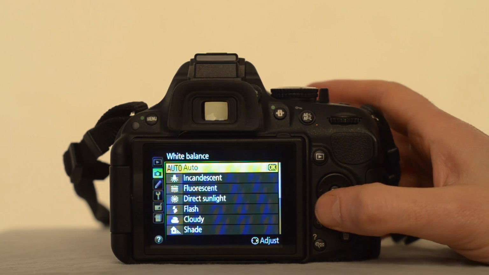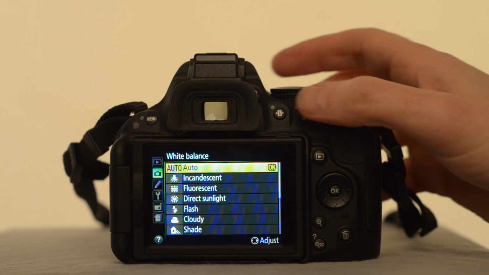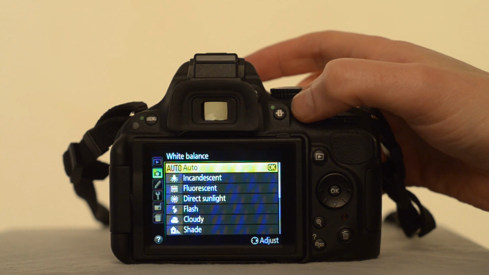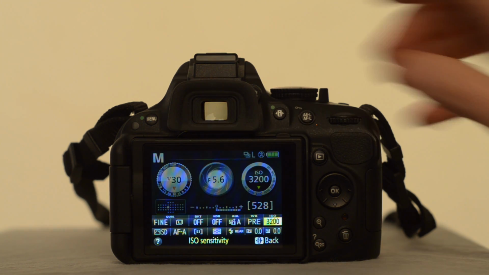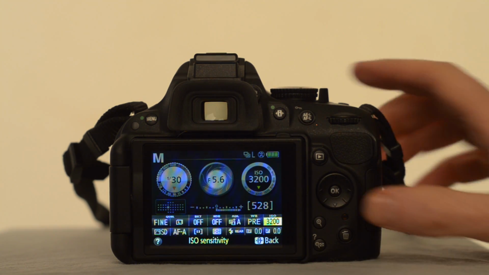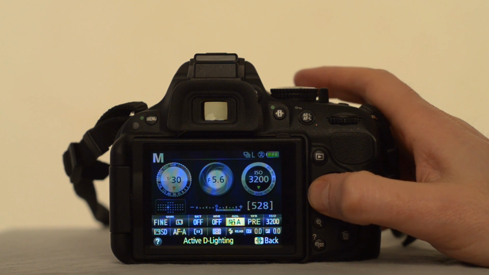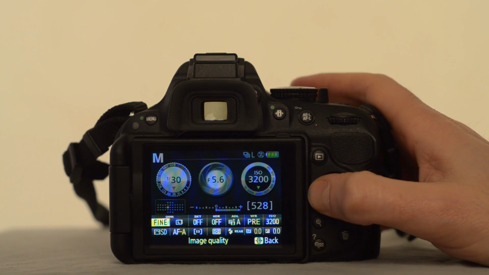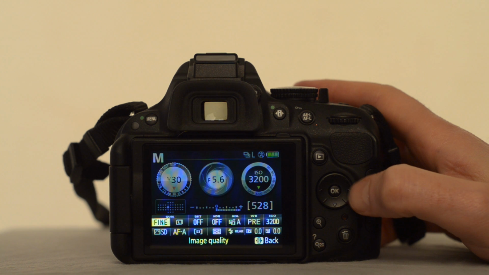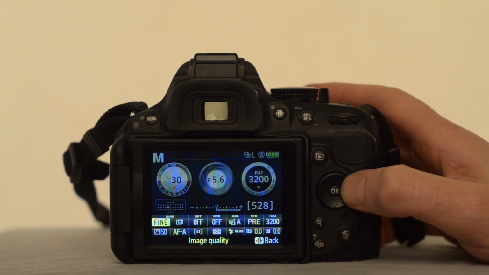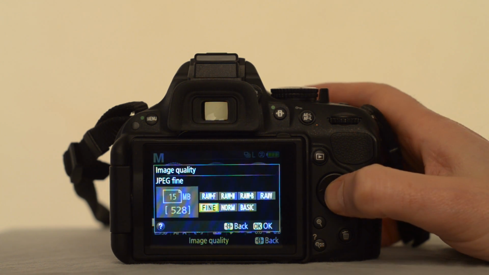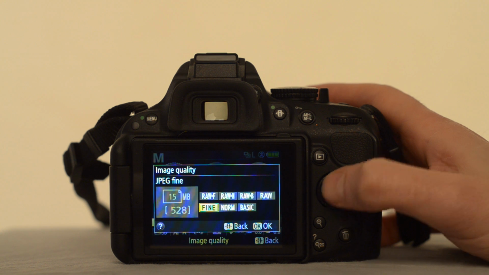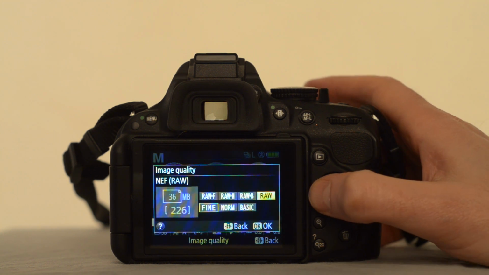However, there are others, and you can get there by normally just pressing the I button at the top here. So if we press that, again, you will see that there's a selection here of choices that you can go along. It's actually a very handy way of getting into various options quite quickly. And again, you can see that we've got here the picture quality, so we've got fine, and if we wanted to, we could go into normal, basic, raw, etc., which we've just seen.